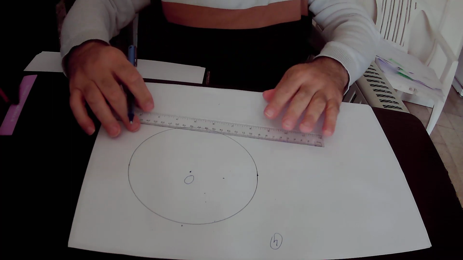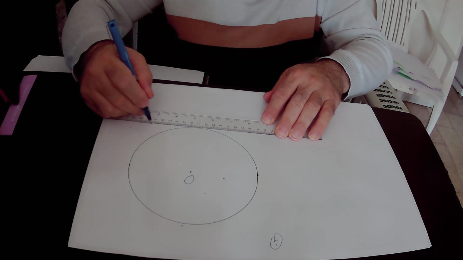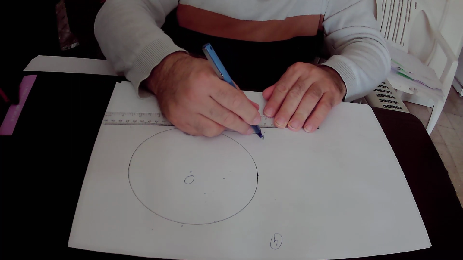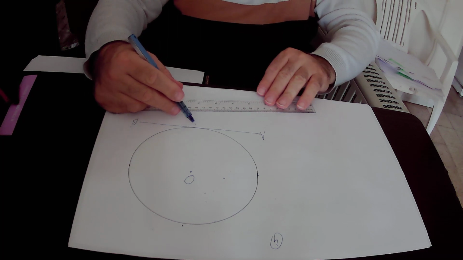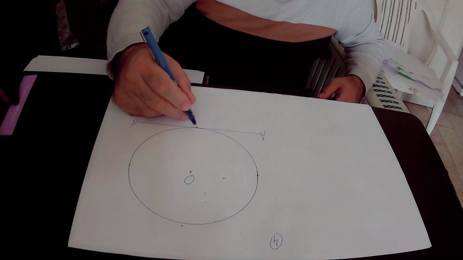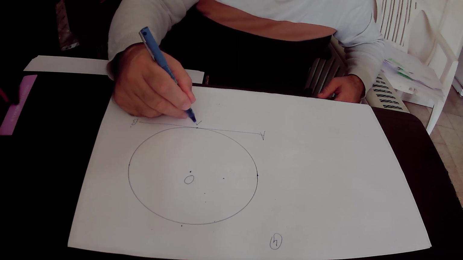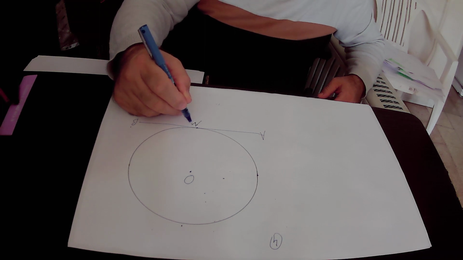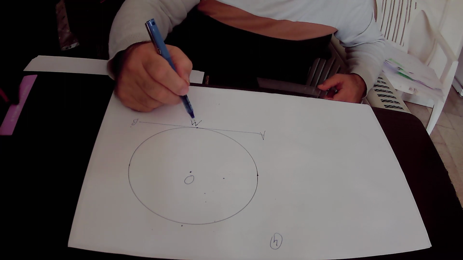Actually, here tangent AB is tangent to the black circle at this point. We'll define it as point M, the touching point between the tangent and the black circle.